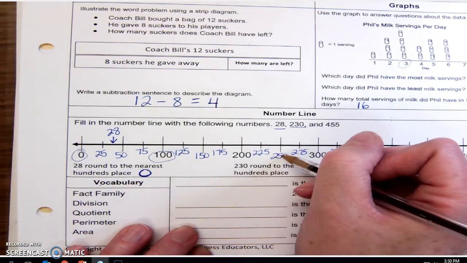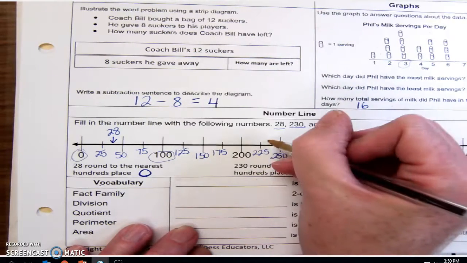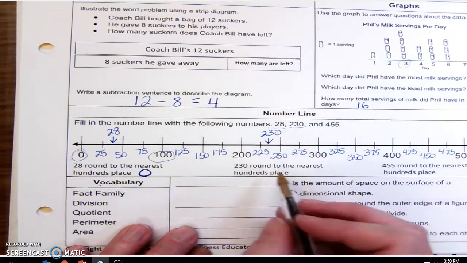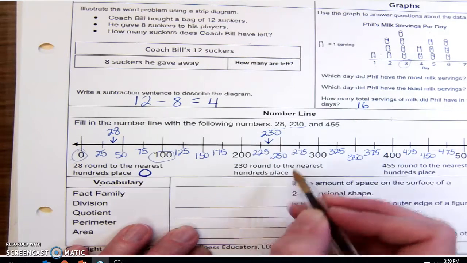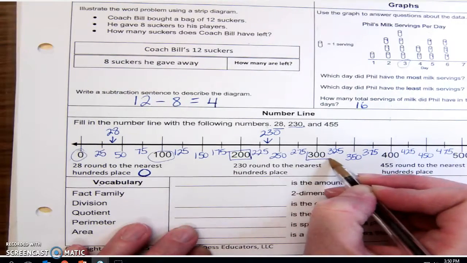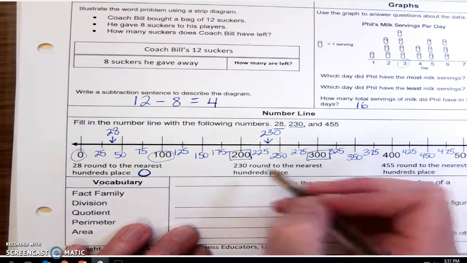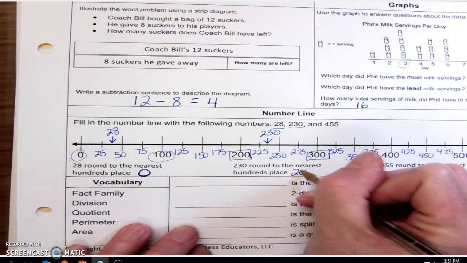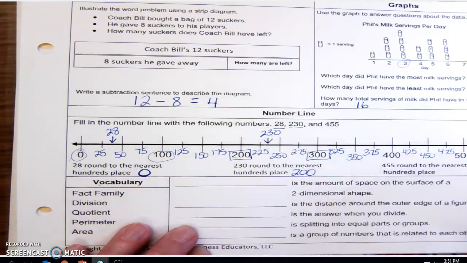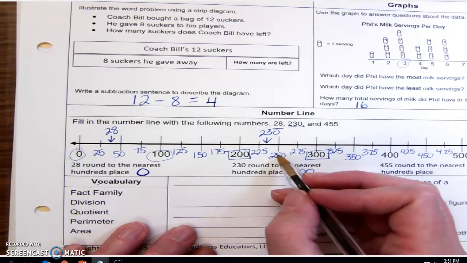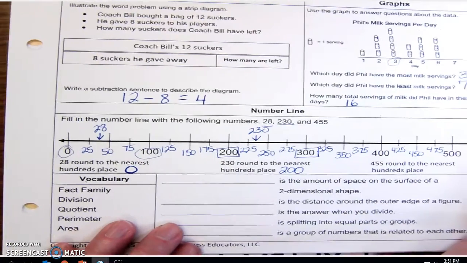230 would come past the 225. If we round it to the nearest hundreds, my hundreds are these numbers right here that are printed on the number line, 200 and 300. 230 is closer to 200.